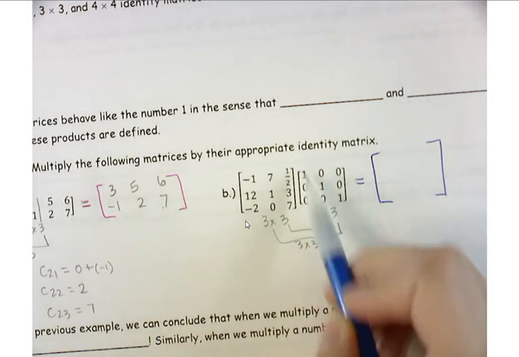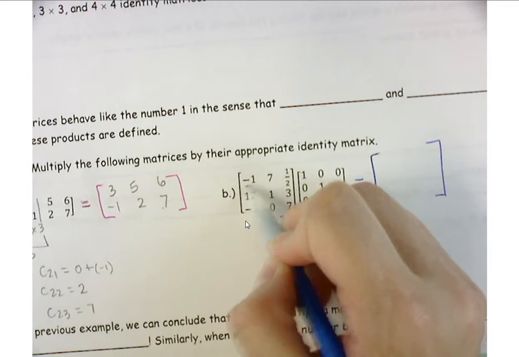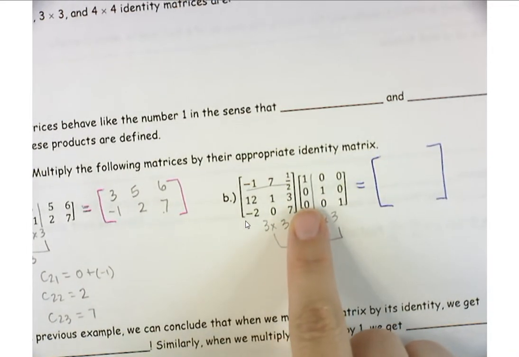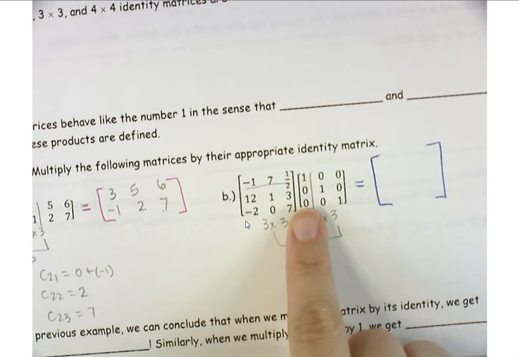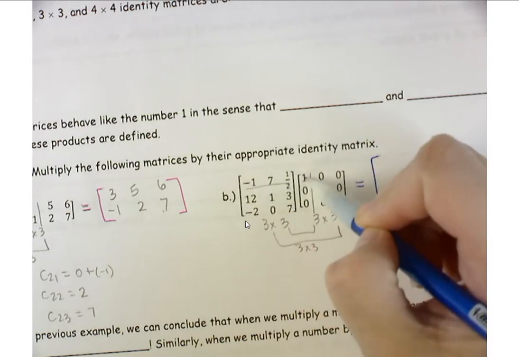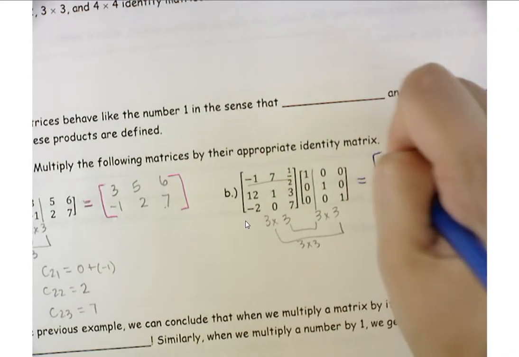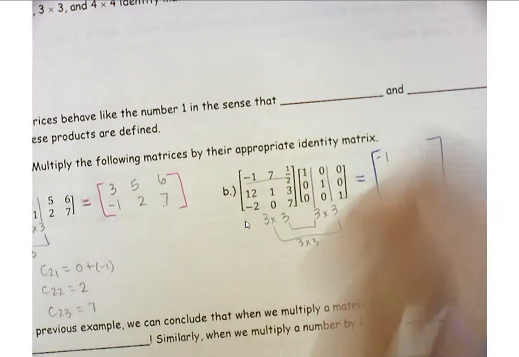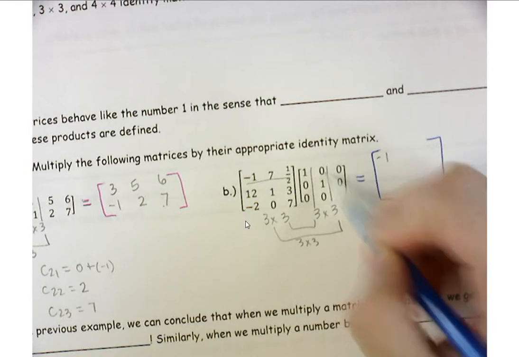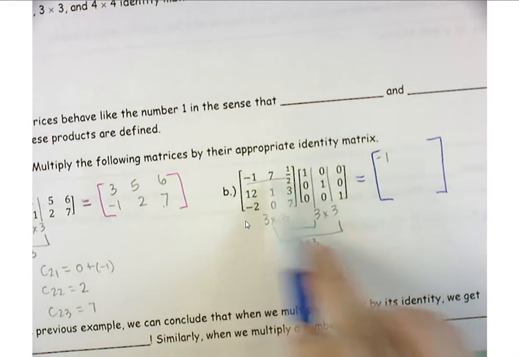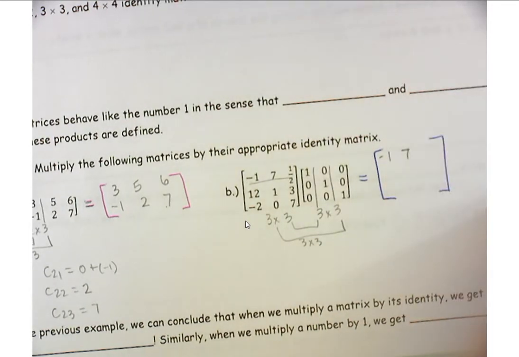Right, so now when you're multiplying the first row by the first column, look at the last 2 terms in the first column. What are those going to produce every time? 0. So really all I have to do is negative 1 times 1, and that's going to get me negative 1. When I multiply by the second column, I'm going to get a 0 for the first term and the last term. So all I have to do is multiply the middle term by 1, which will give me 7. Because it would be 0 plus 7 plus 0.